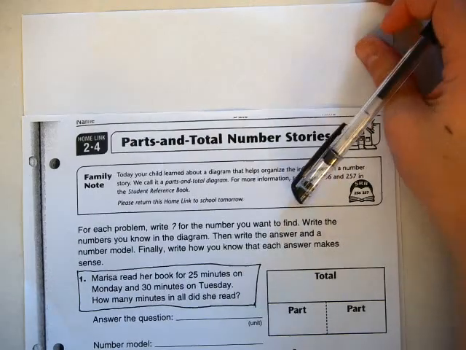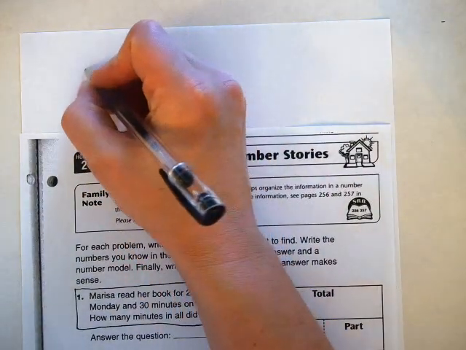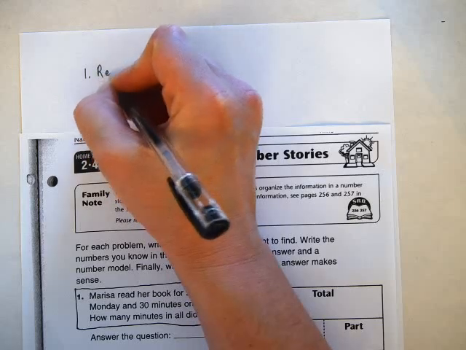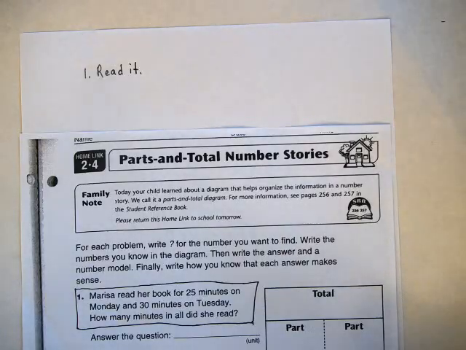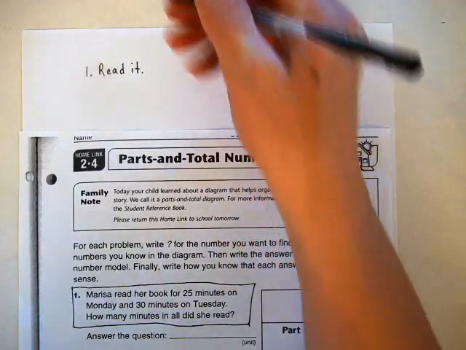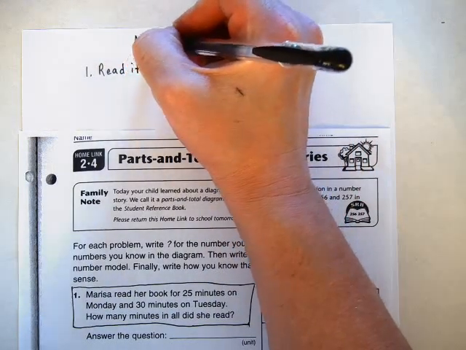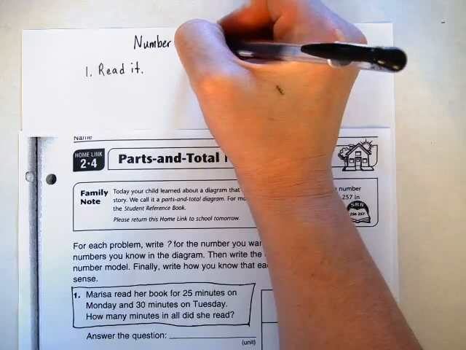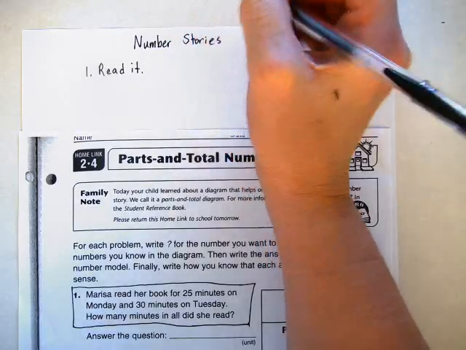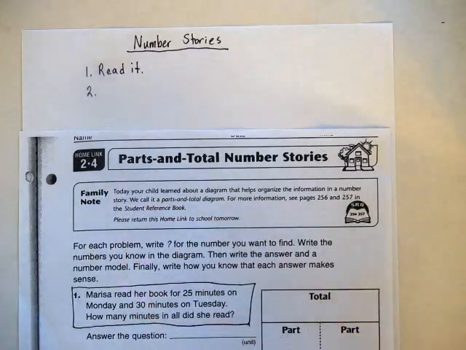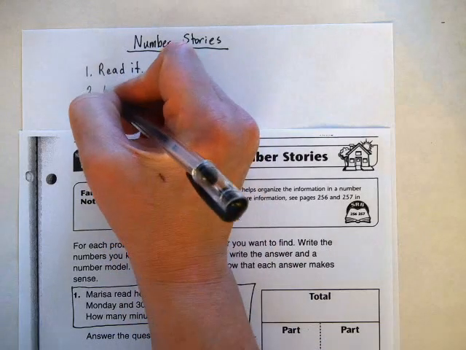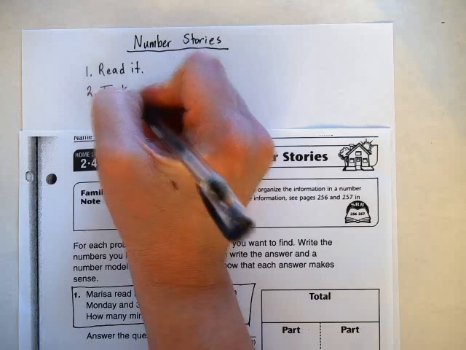Okay? And the first step, which we just did, is to read it. You have to read it before you can do anything. So this is kind of where reading and math meet in number stories. So I should write that, number stories, because the first thing you have to do, read it. Now the second thing you have to do, after you read it, you can't just read it and then come up with an answer. That would only be 2 steps. Okay? You have to read it and then you have to think about it a little bit.